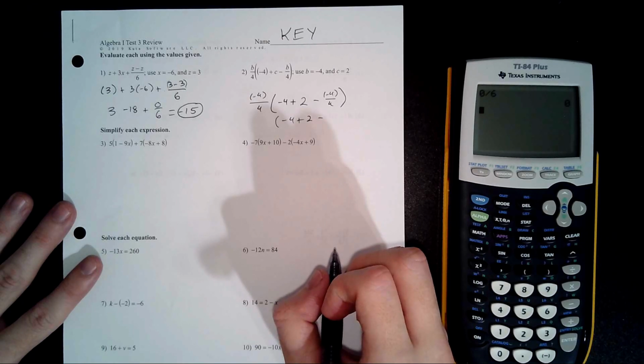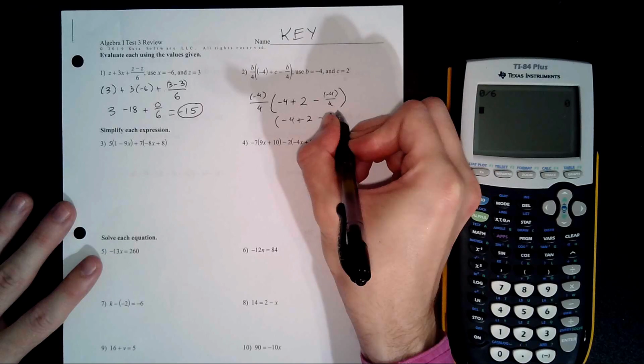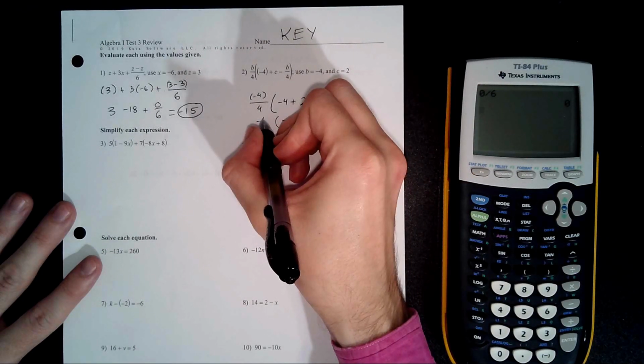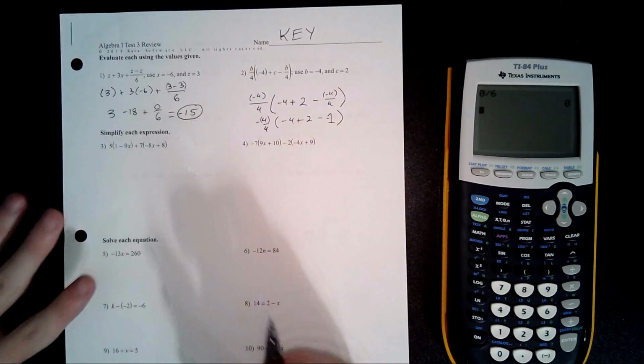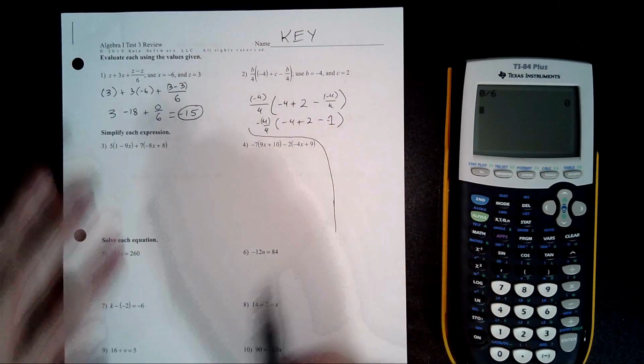-4 divided by 4 is, in fact, -1. I wrote this too big and I'm going to run out of room, so I'm going to have to go off to the side here. This is not good practice, but that's what I'm doing.